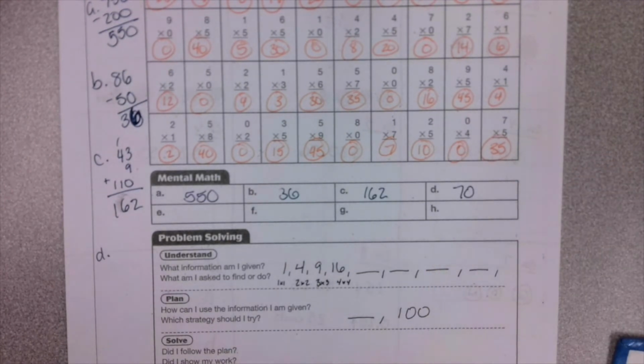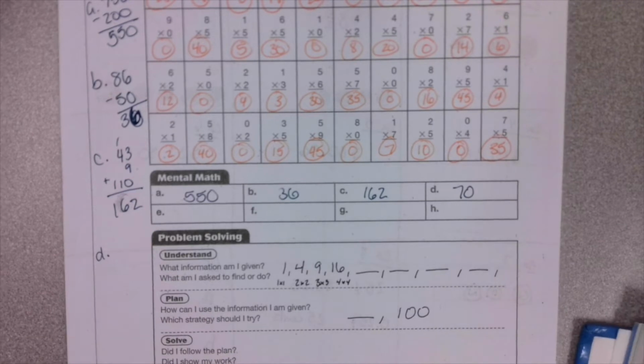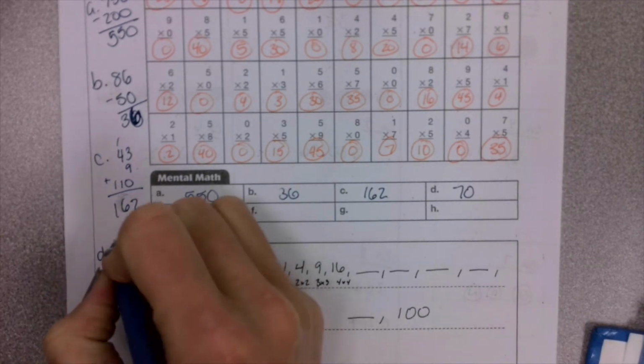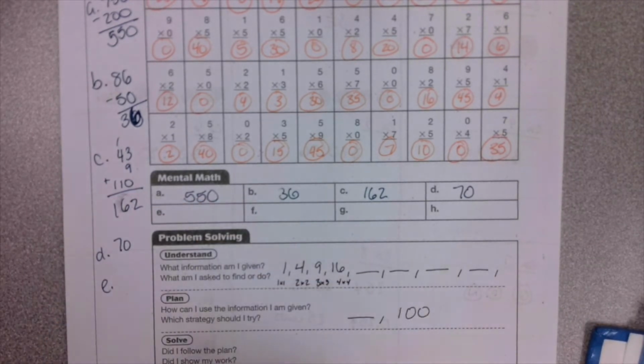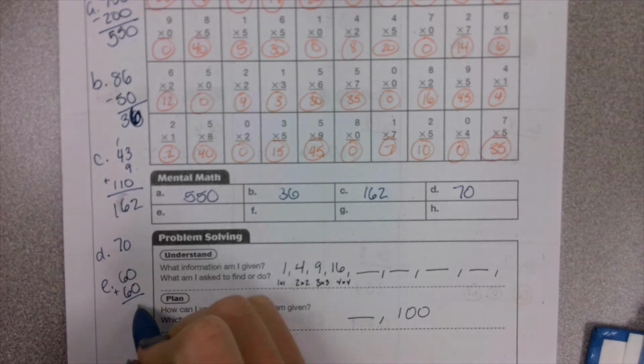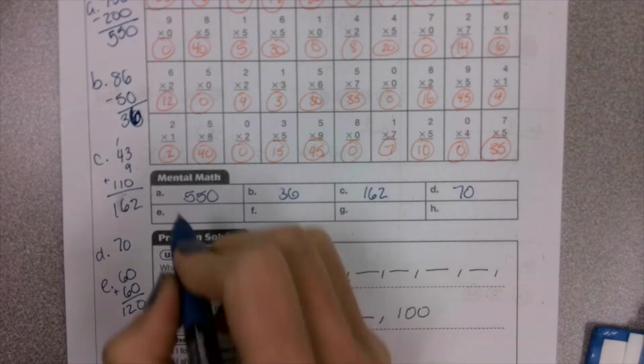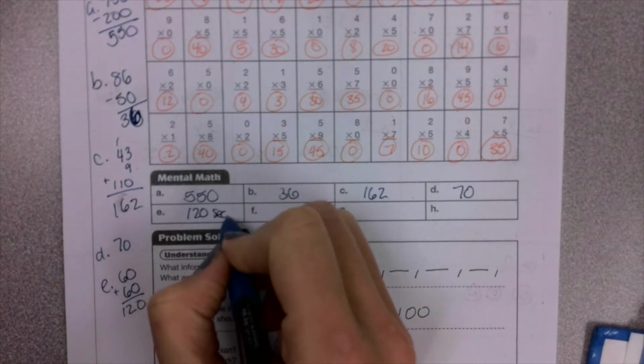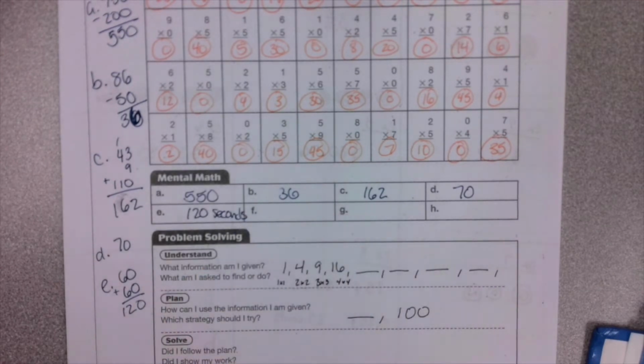E, it took Paul only 2 minutes to finish the quiz. How many seconds is that? Well, there's 60 seconds in a minute, so 60 seconds in the first minute, 60 seconds in the second minute. What's 60 plus 60? 120 seconds. Don't forget your label there.